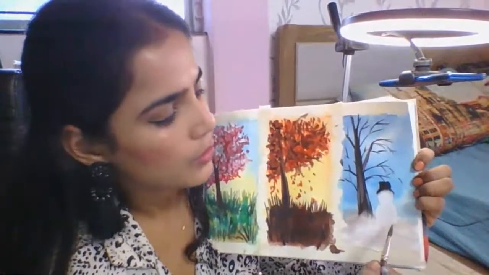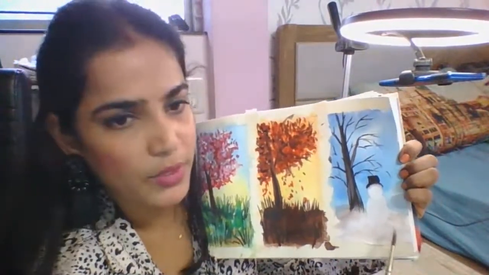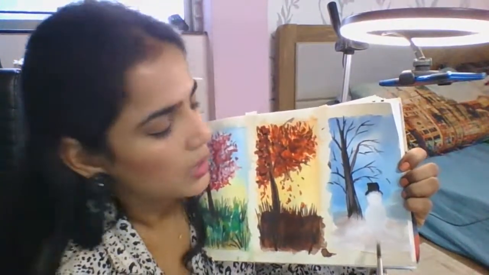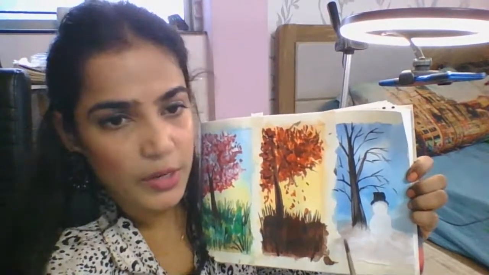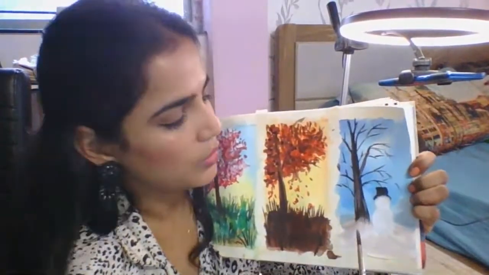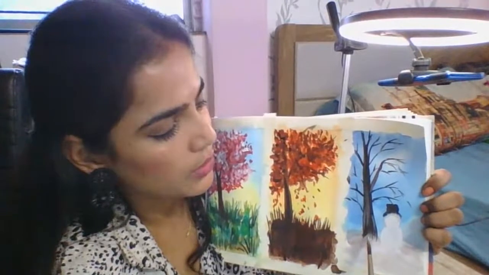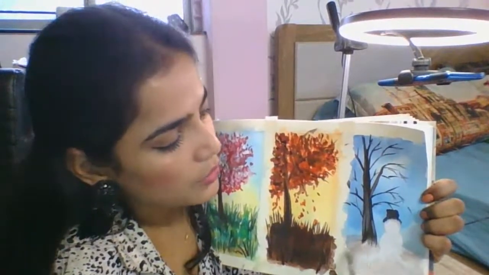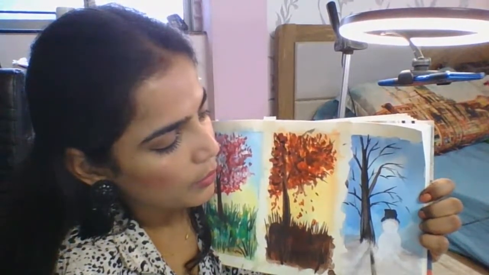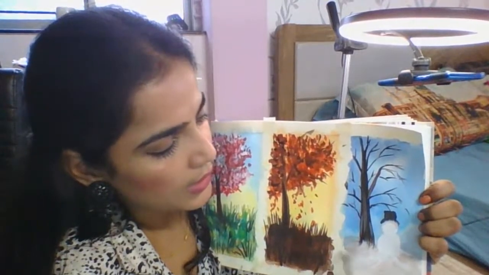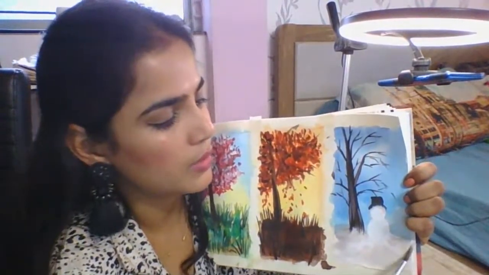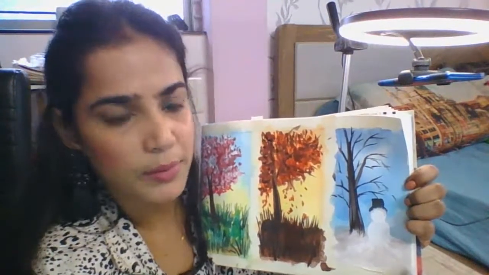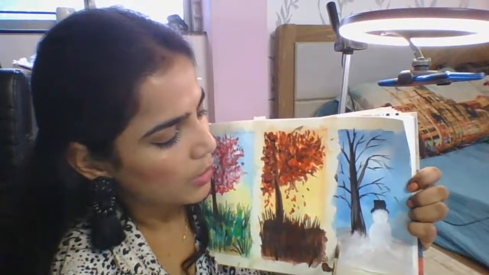And for the land, I'm just taking that white, and you must be wondering what is this brown color here. So this brown is nothing but when I was merging the trunk of the tree, I took the white and tried to scrape the brown out of the tree, and then I merged it with my empty brush and merged it with the base to make my ground look beautiful.